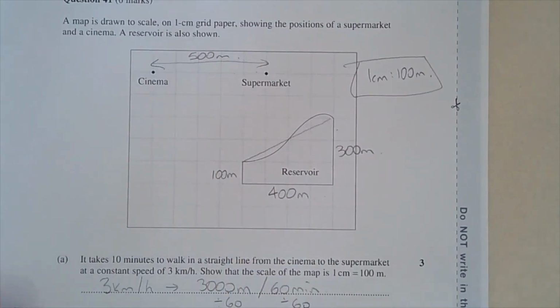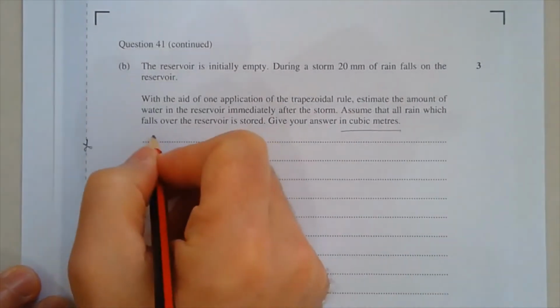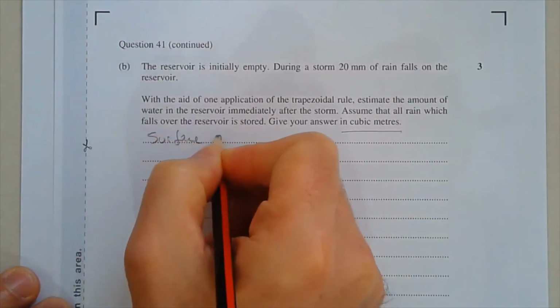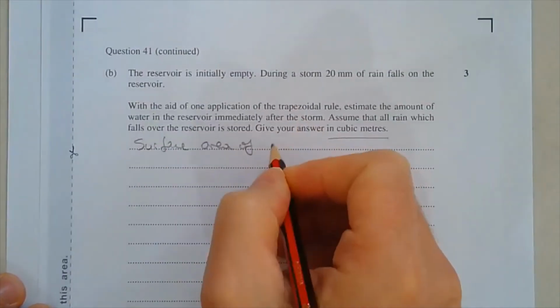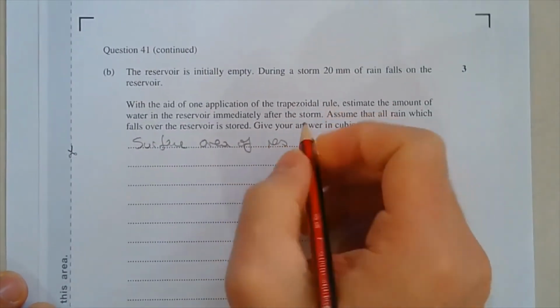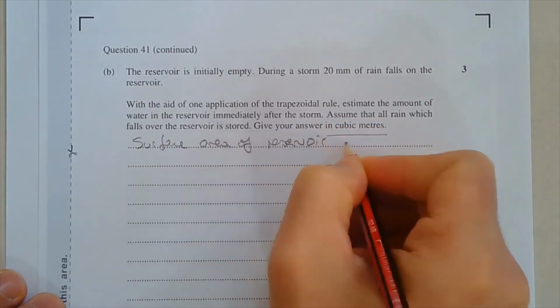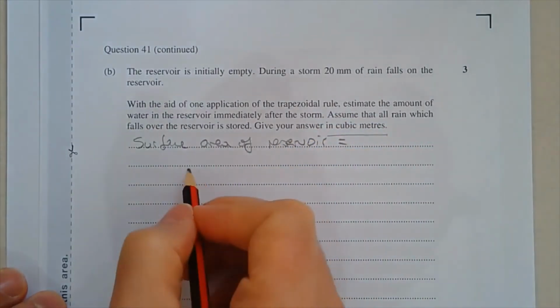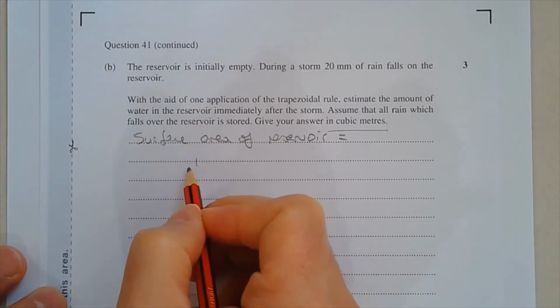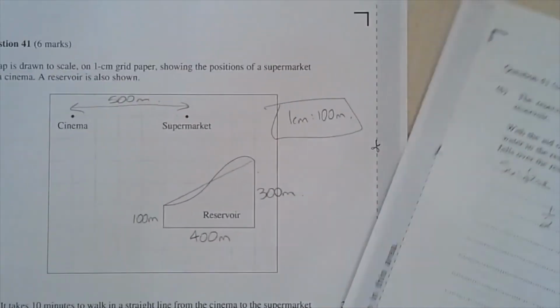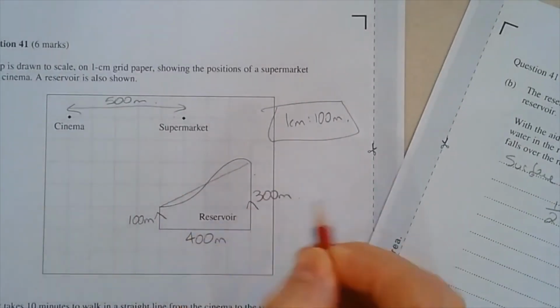So the surface area of the reservoir by the trapezoidal rule is equal to half multiplied by the distance between the parallel sides. These are the parallel sides basically of the trapezium.